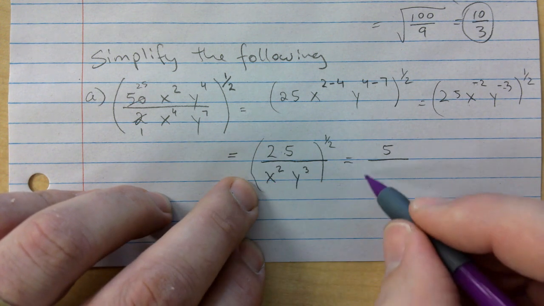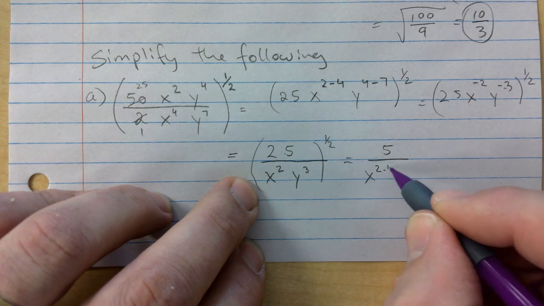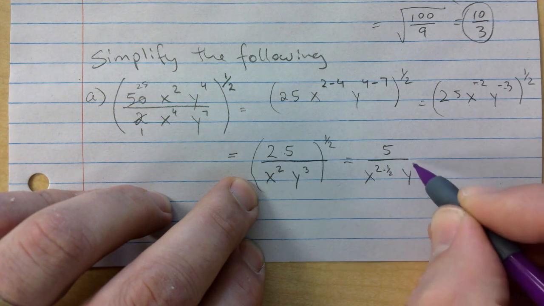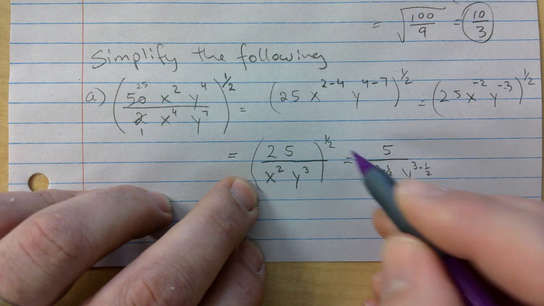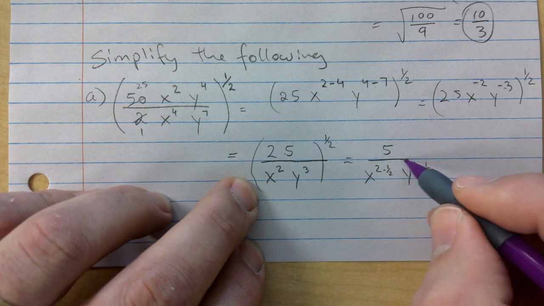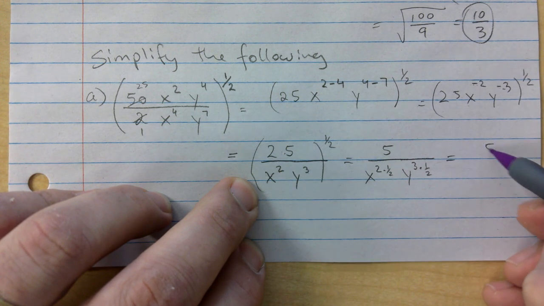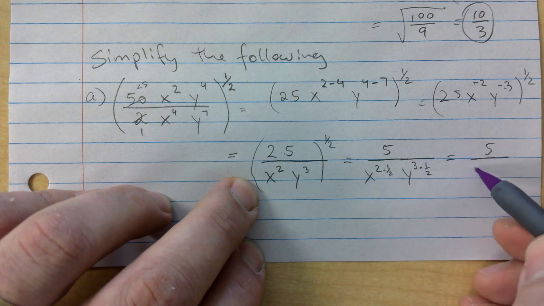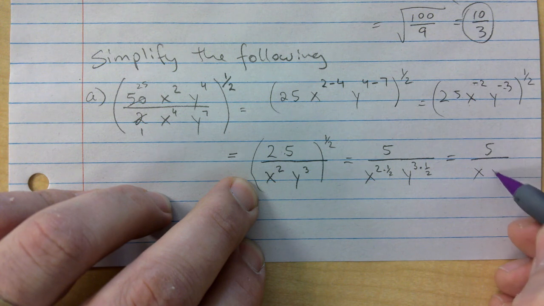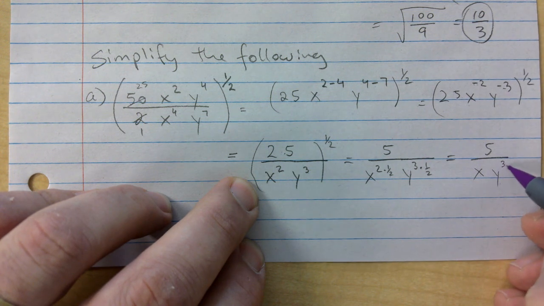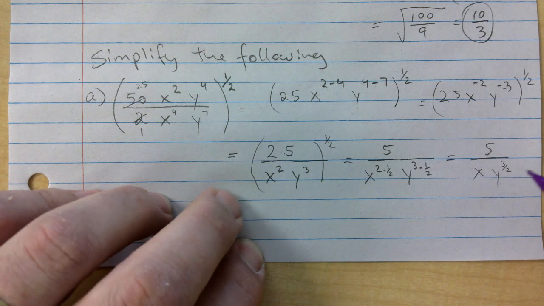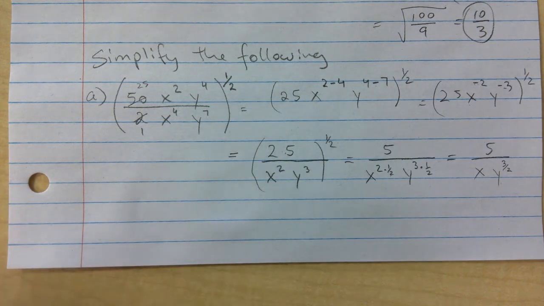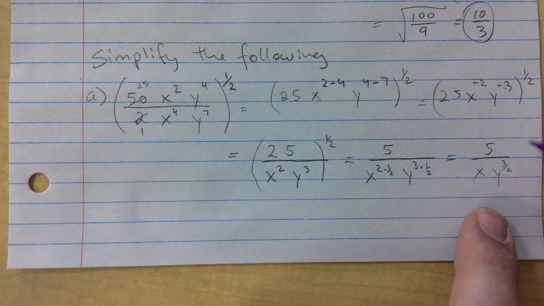And this would be x to the 2 times 1/2 and y to the 3 times 1/2. So you're applying this exponent to all the exponents inside. So that's 5 over, this will just give me 2/2 is 1, so that's just x. And this, unfortunately, ends up with a fraction, and that's all you can do. There's nothing else you can do. But this would be fully simplified like that.